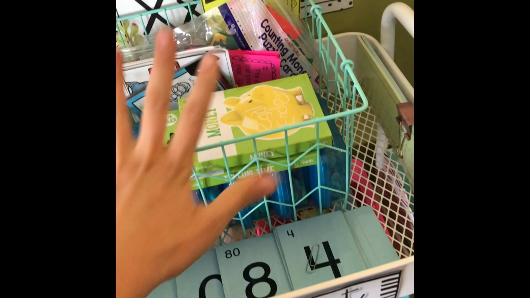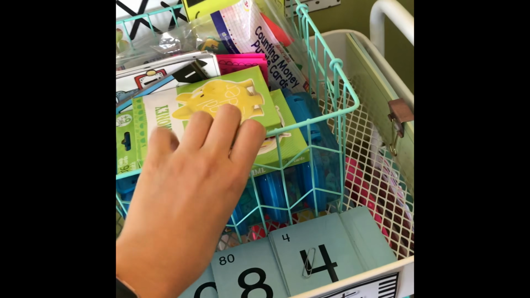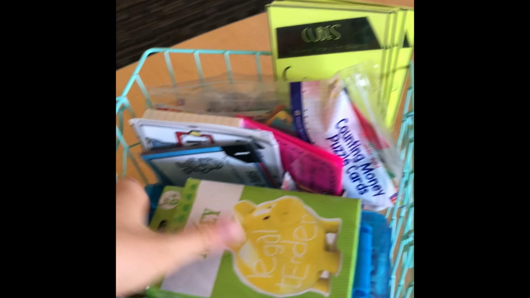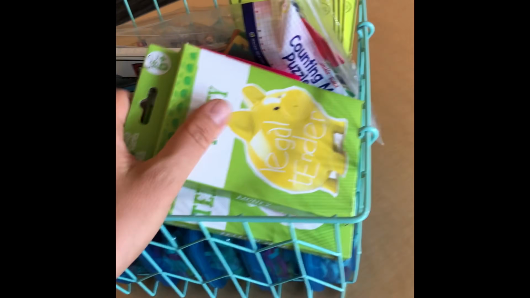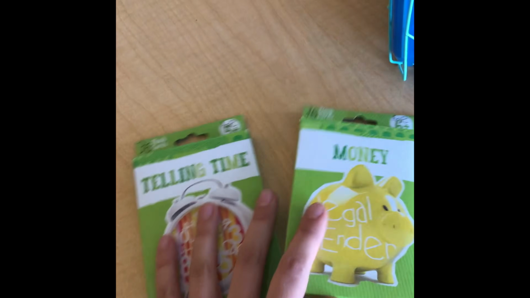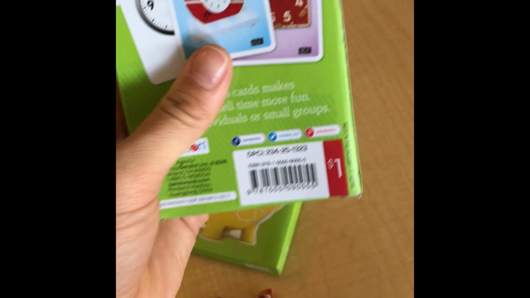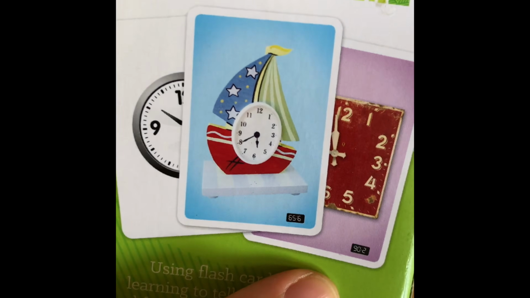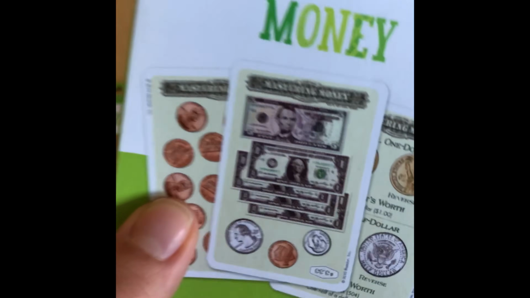Okay, so this is probably my biggest little basket of goodies. So let's go ahead and bring this out, because this has some really fun things that are really inexpensive that you can pick up over the summertime. So some of the things I keep in here are different flashcards. The money and the telling time flashcards are from the Target dollar section. They were literally $1, but I really liked these for my higher group because they're actually pretty tricky. Trickier than you would think.